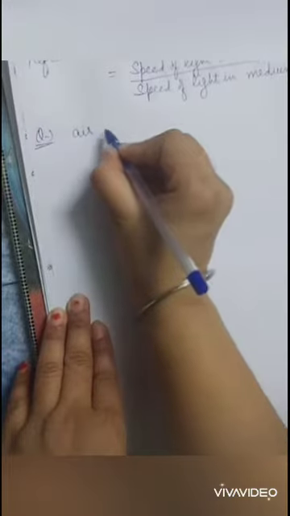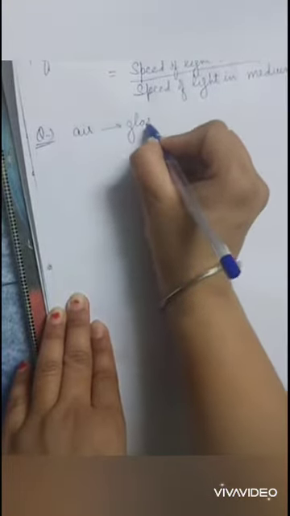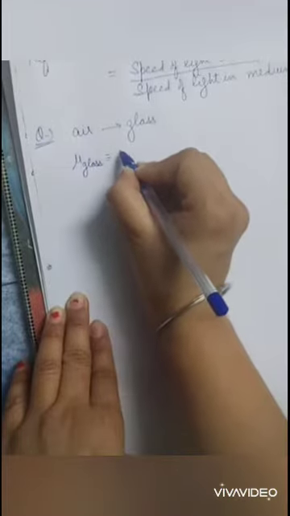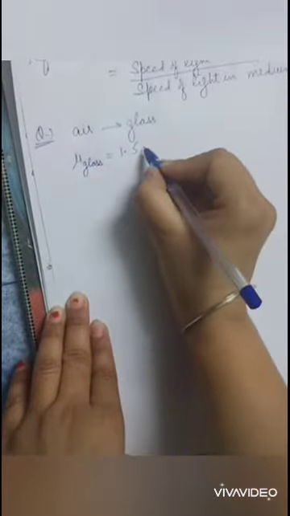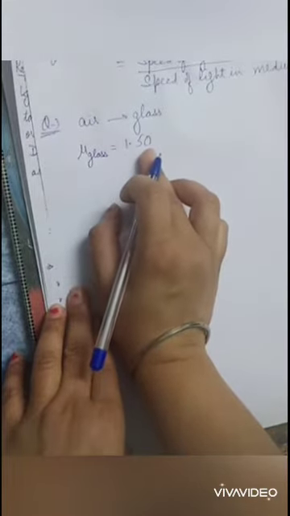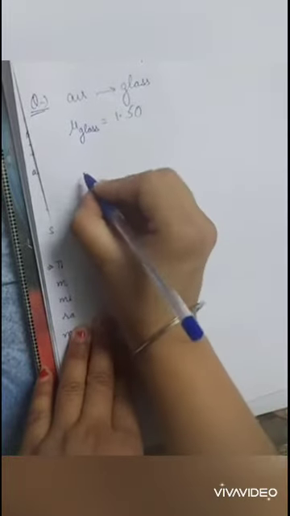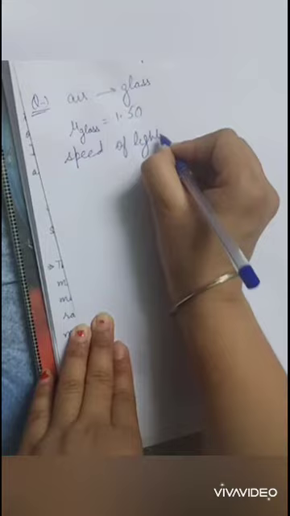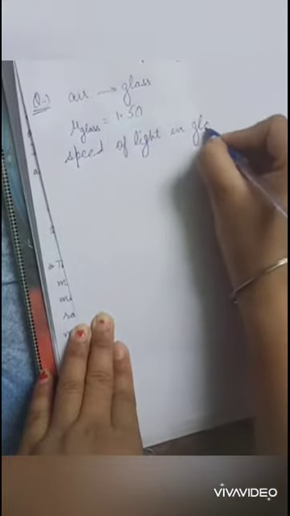Okay, let us solve a question. Suppose light enters from air to glass and the refractive index of glass is 1.50. Just tell me what is the speed of light in glass.